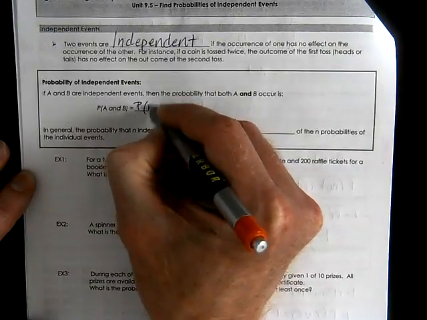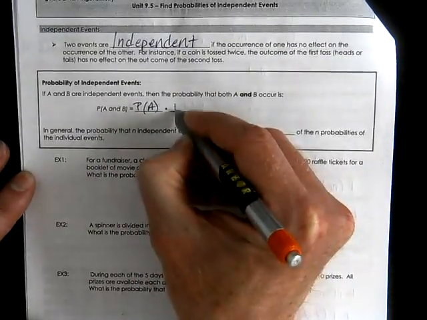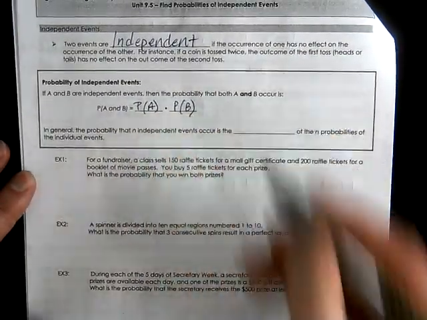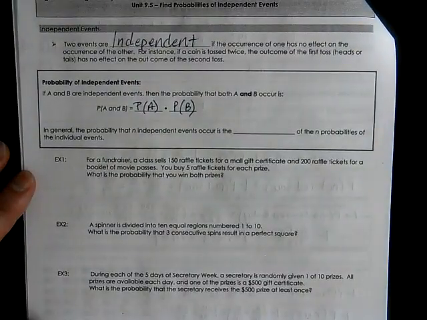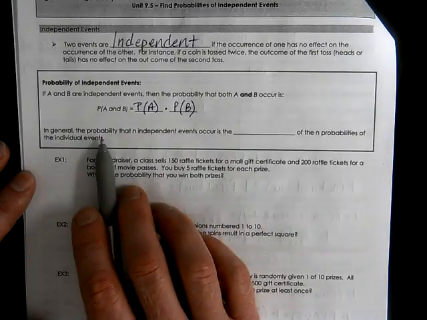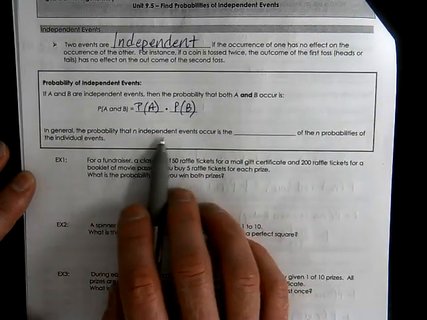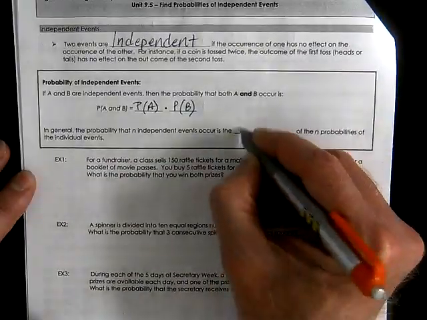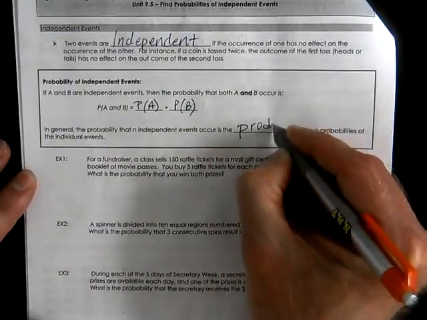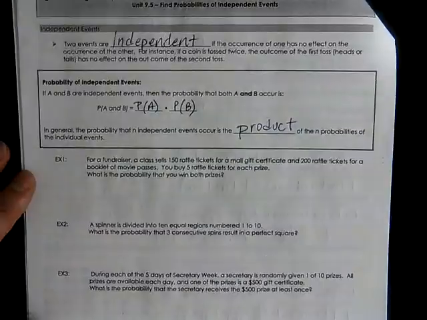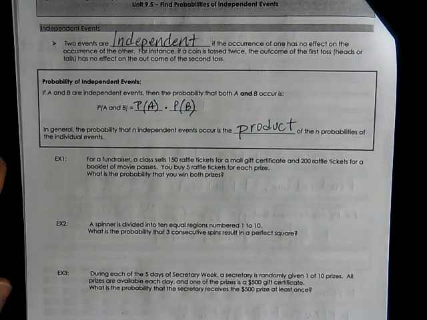The probability of A is going to be multiplied by the probability of B. In general, the probability that n independent events occur is the product. It doesn't matter if there's 2 or 3 or 4 storylines, you would multiply them together.